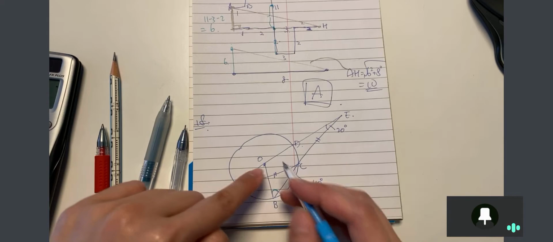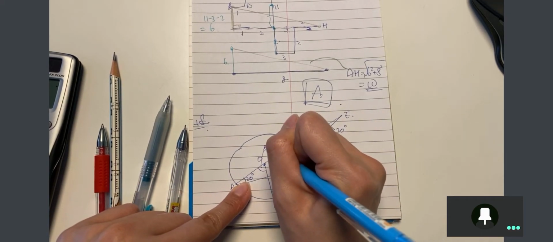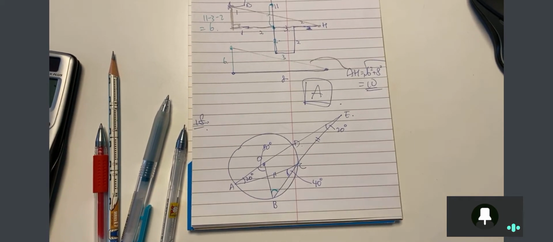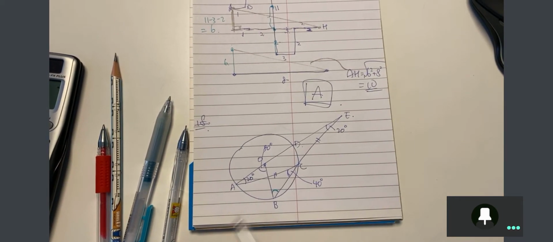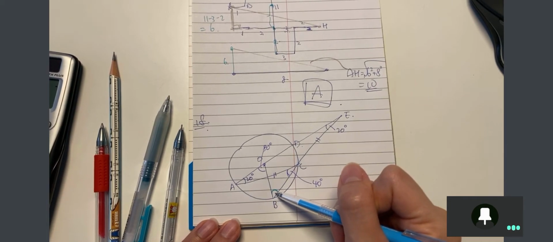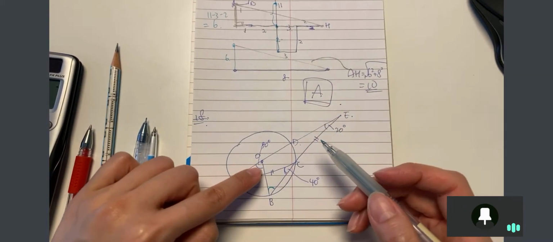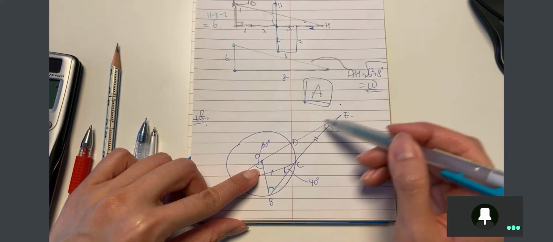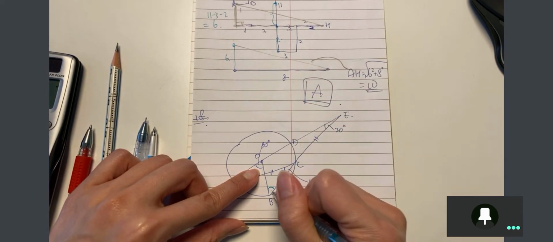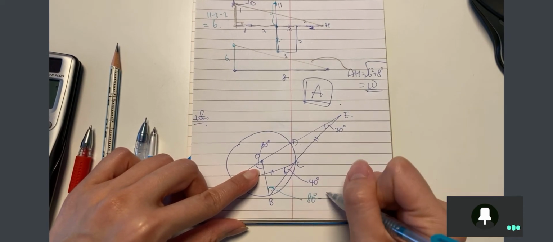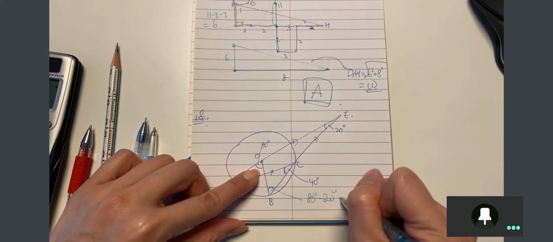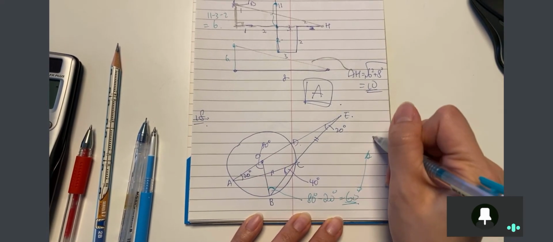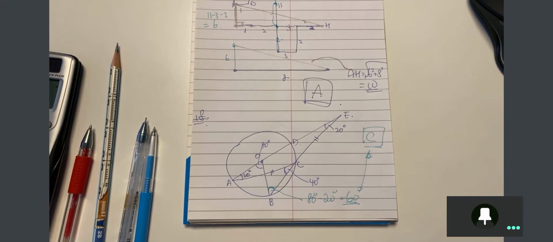So this one is 40, and this one is 80. Now this 80 is the exterior angle of triangle OBE. So this one is 80 minus 20, which is 60. 60 is option C.